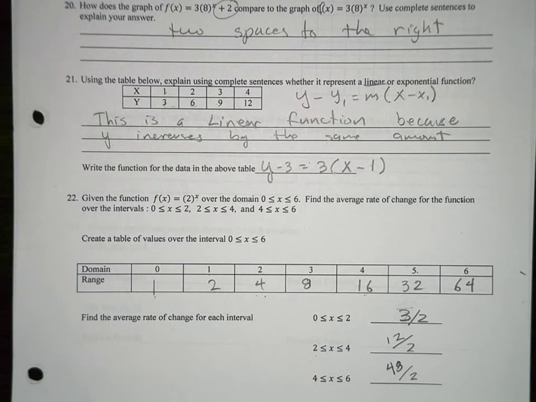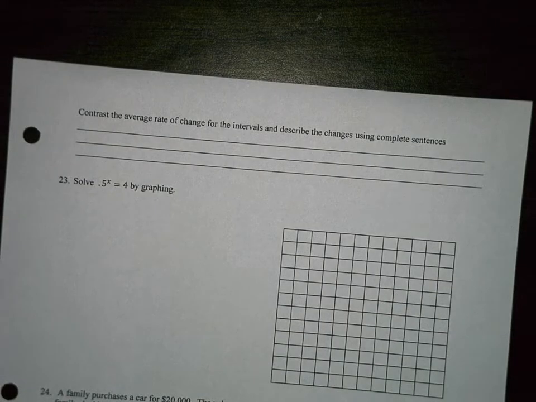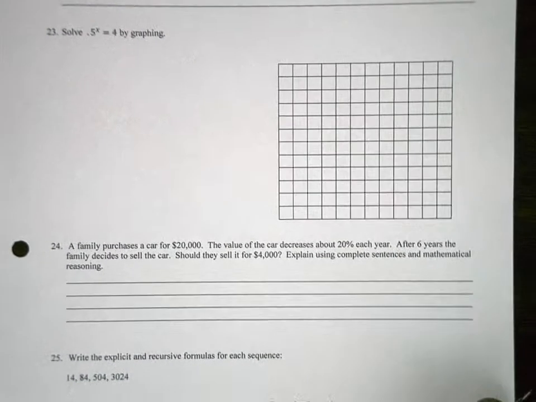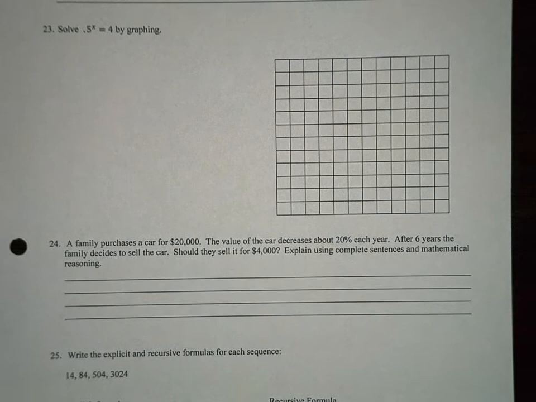All right, so you can see how it's changing. This is not increasing by the same amount. Don't worry about this top question here. We're going to graph this one and come up with an answer.